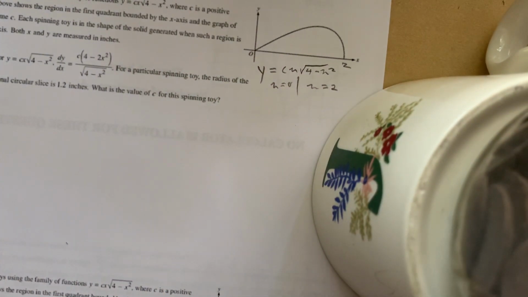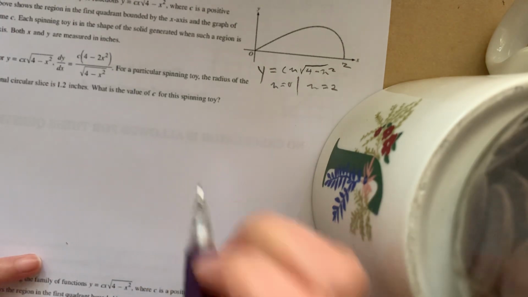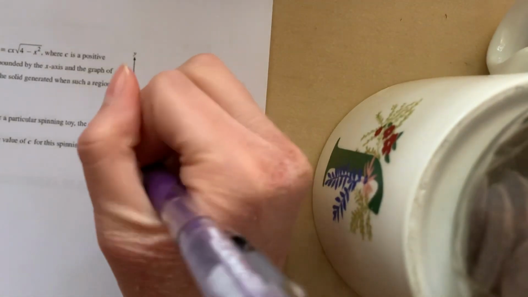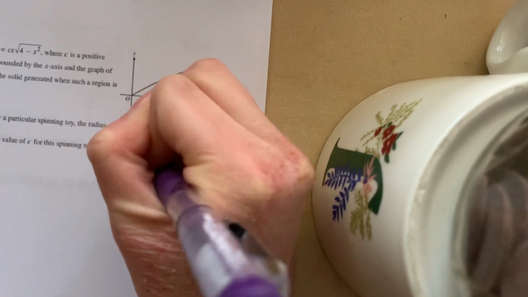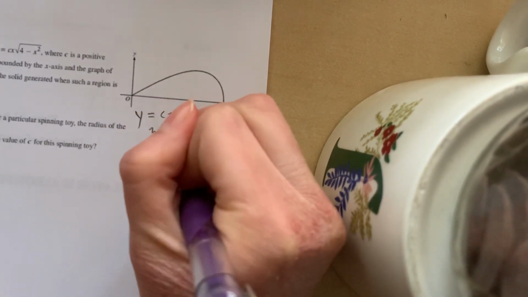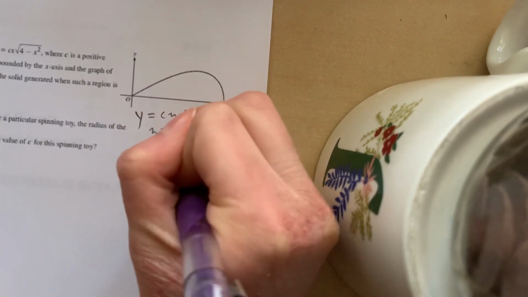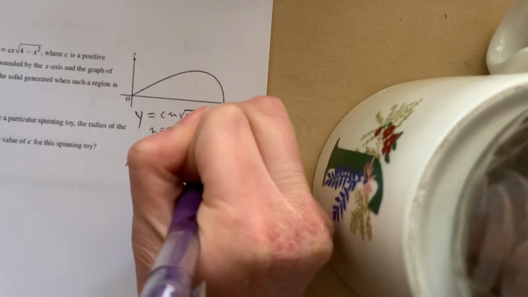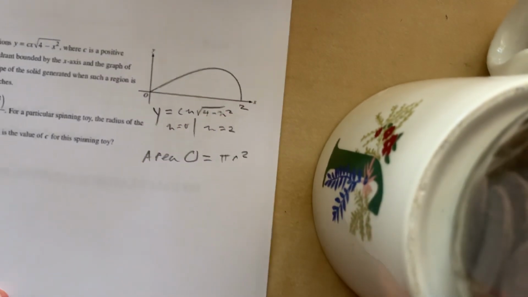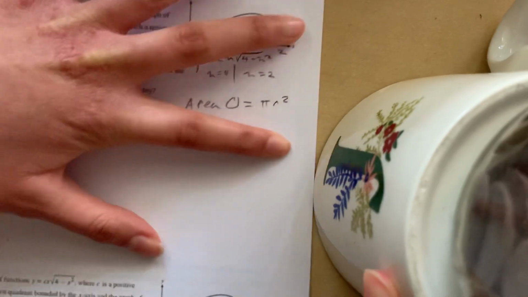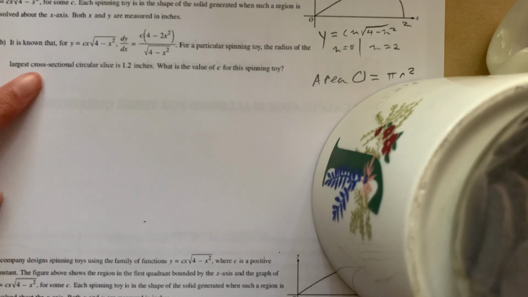Additionally, the area of a circle, I want to know, just for personal understanding, so I can better understand. The area of a circle is equal to pi r squared, and we're going to use that because the cross-sectional slices are circular.